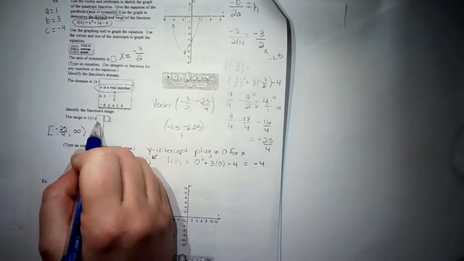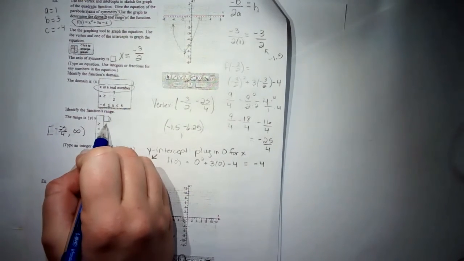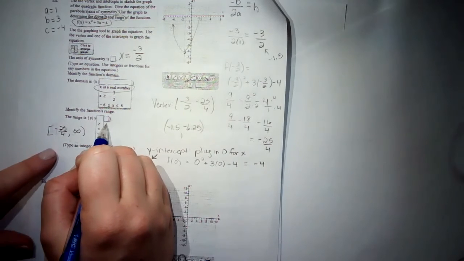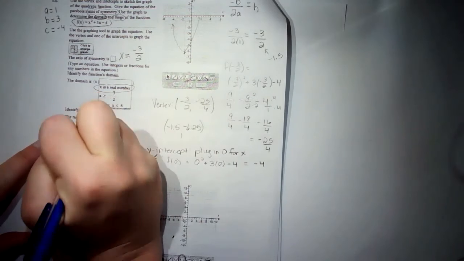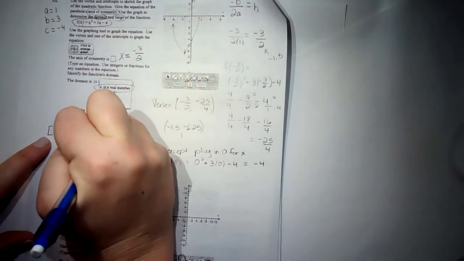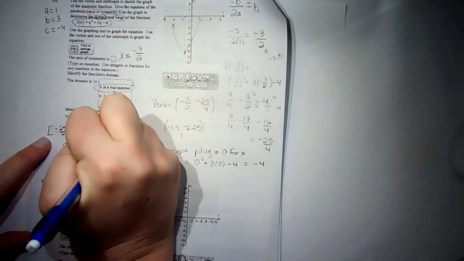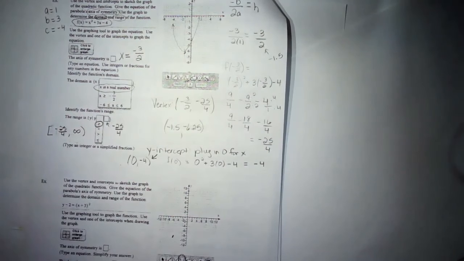It wants you to choose from this drop-down box and then put a number in here. So for this particular problem, what we're going to say is that it is greater than or equal to negative 25/4. That's your answer. Okay, you just kind of have to think about how it would be reworded there. It's the same thing.